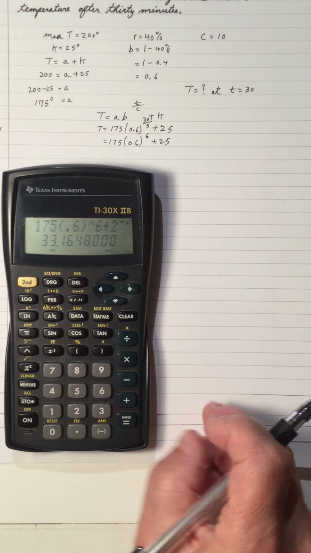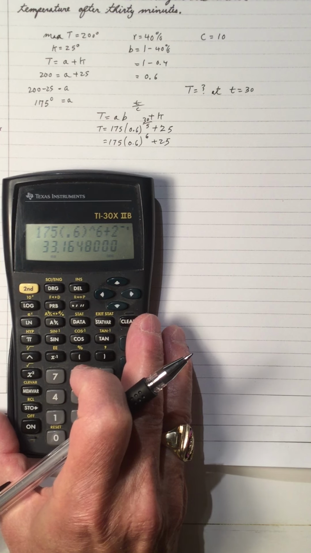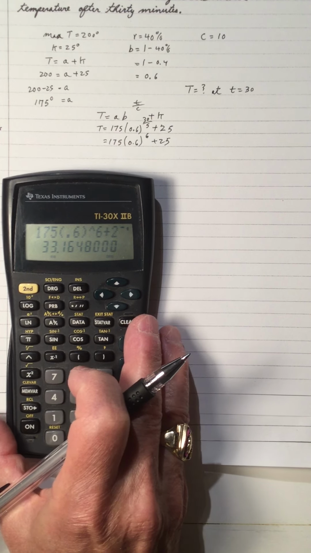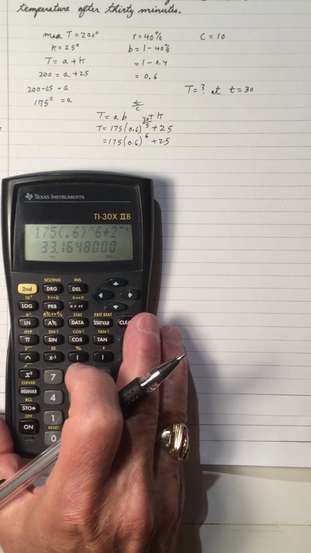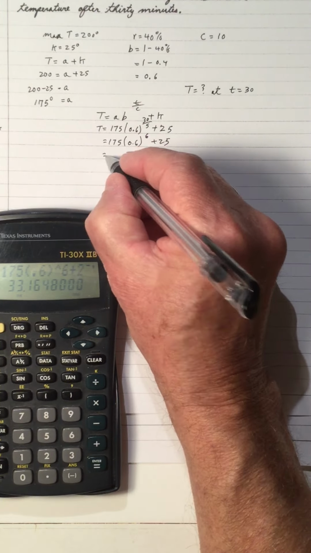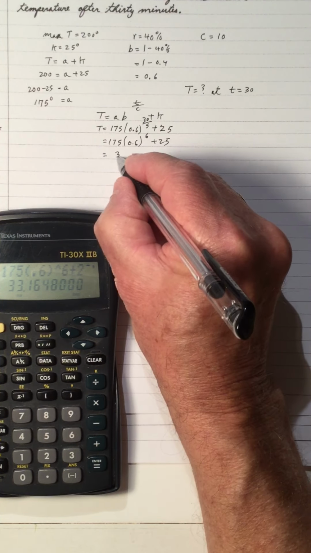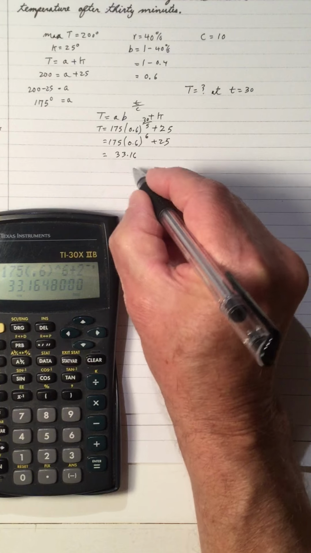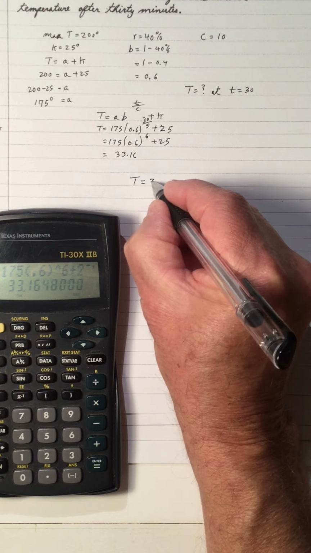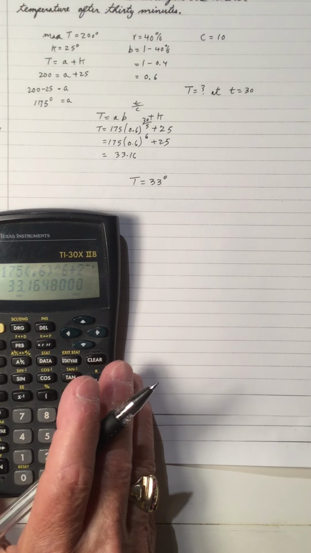And we get 33.16. So the temperature to the nearest degree is 33.